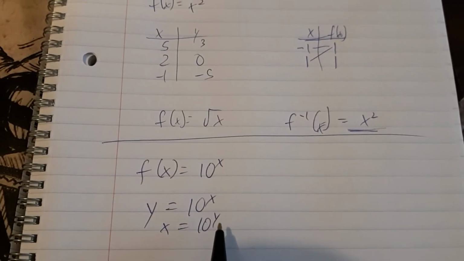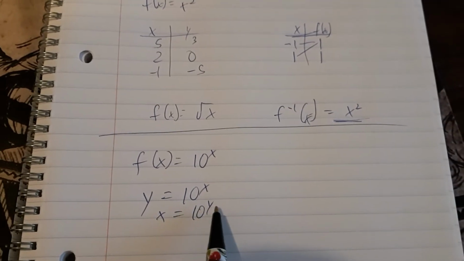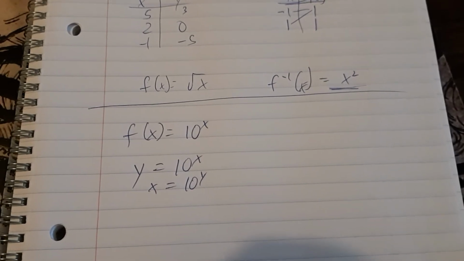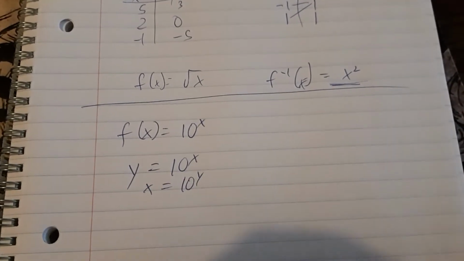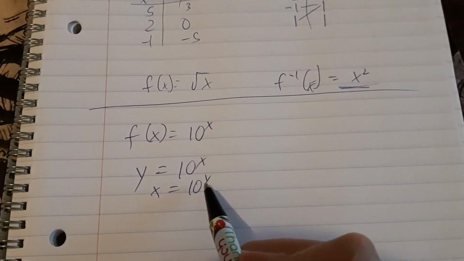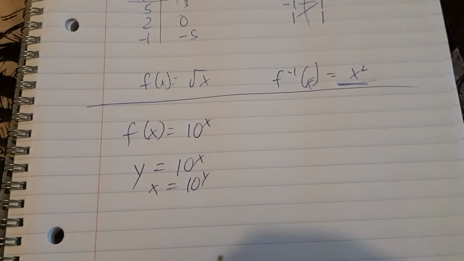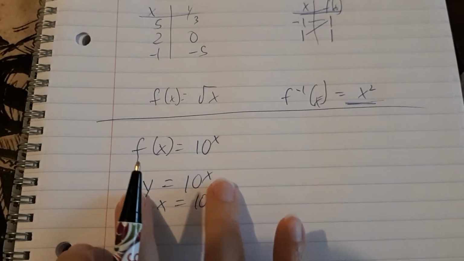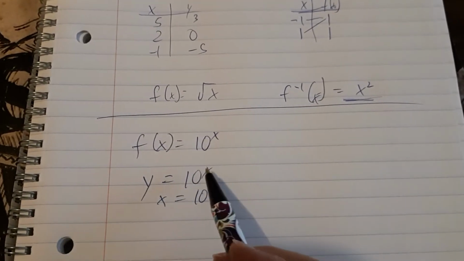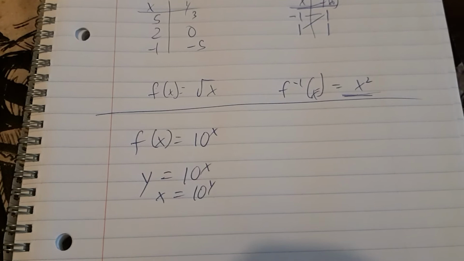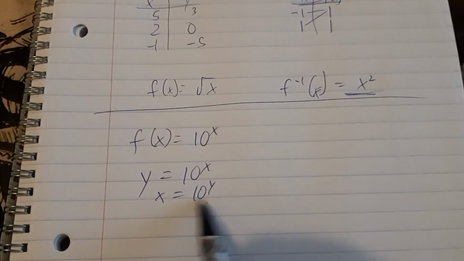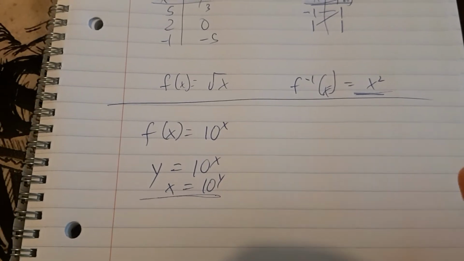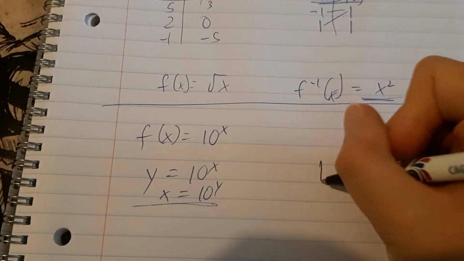So now we have to solve for y. And if we notice, there is absolutely no way, at least that we know so far, for us to solve for y. That is how we usually find the inverse functions. We change the y with the x, and then we solve for the y once again. But we're stuck here. There's nothing we can do with our current knowledge. And here comes our savior.